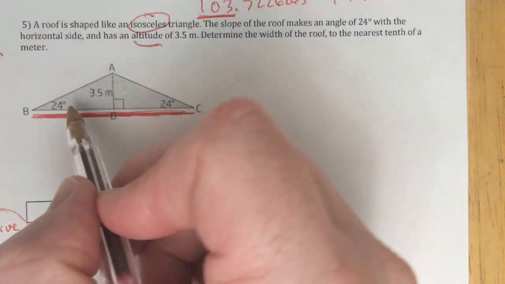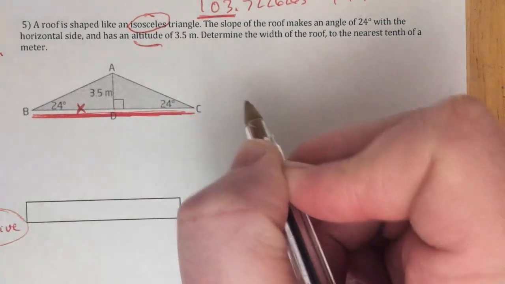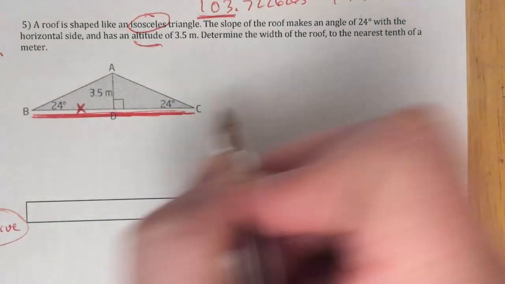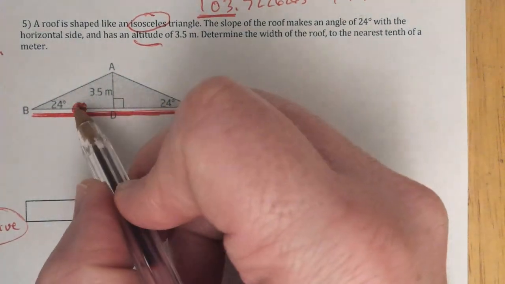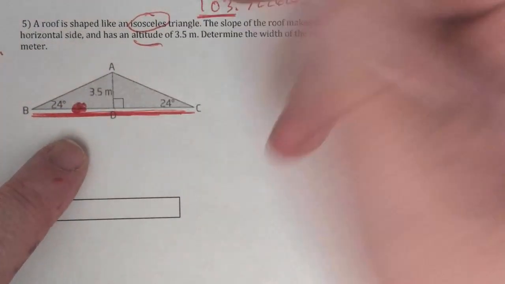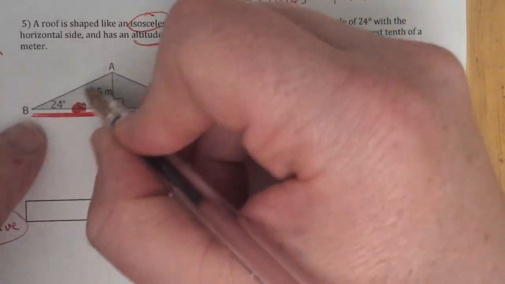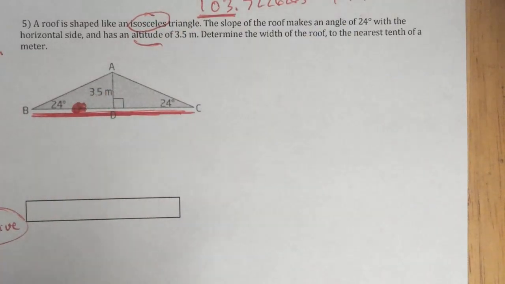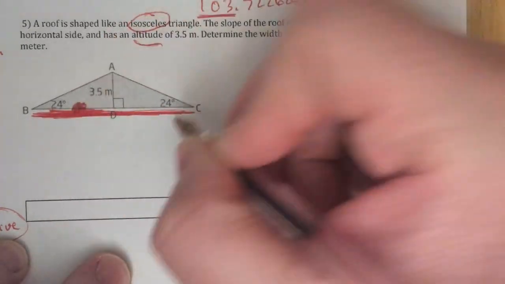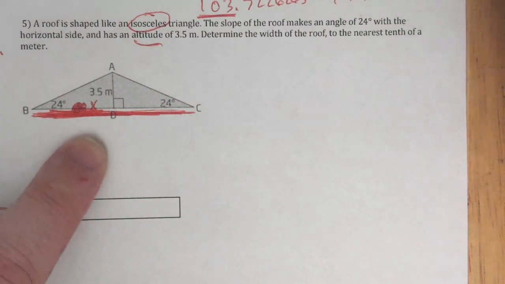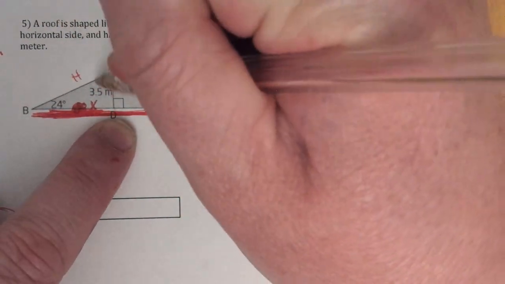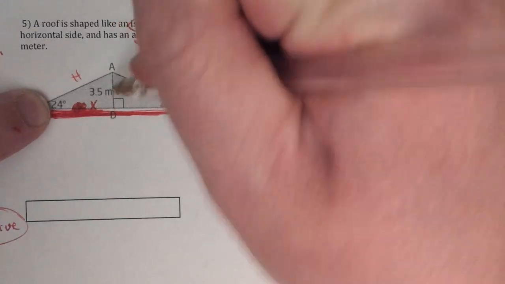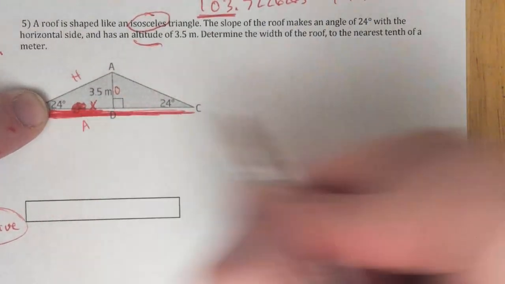Let's focus on one thing at a time. If I focus on this, I need to do SOH CAH TOA. I need to find this thing right here, so we're going to call that x. This would be my H, and here's the angle. This would be my O, and this would be my A.